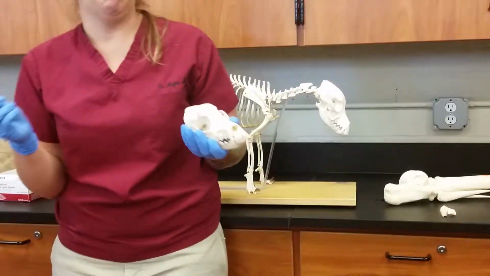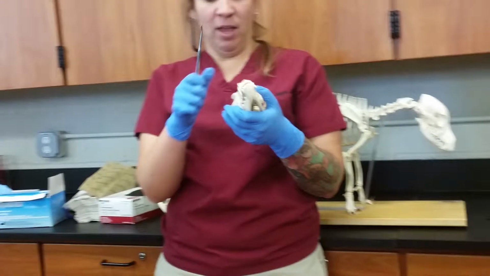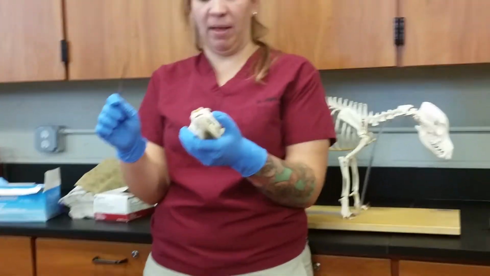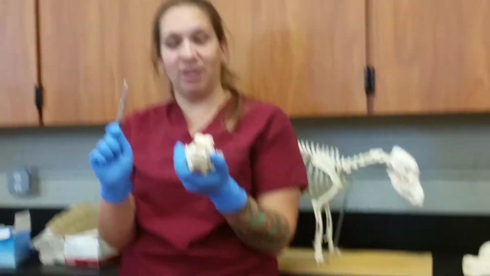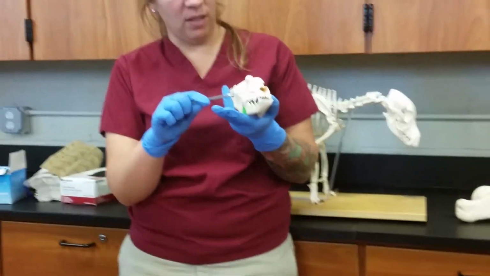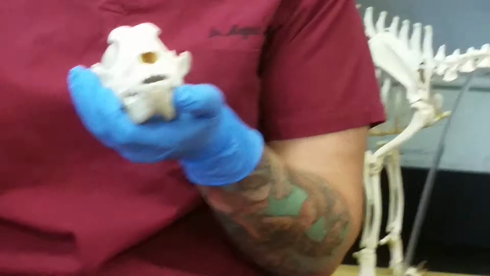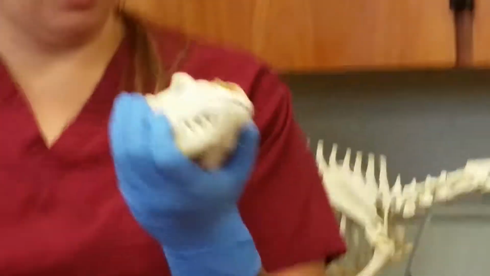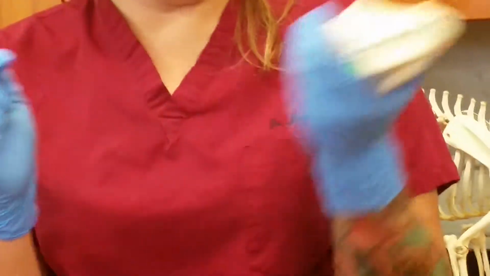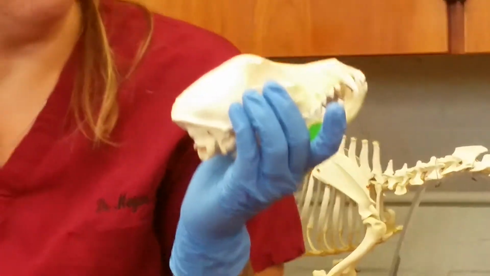Okay. All right, so getting back, we had our incisive bones, right? Housing our incisor teeth. Then the big bones on the lateral aspect, housing all the other teeth. Maxillary bones, okay, and they're housing the rest of the teeth, the canines and the cheek teeth.